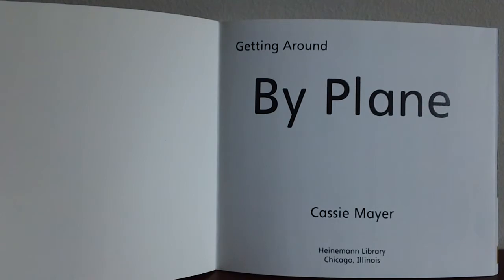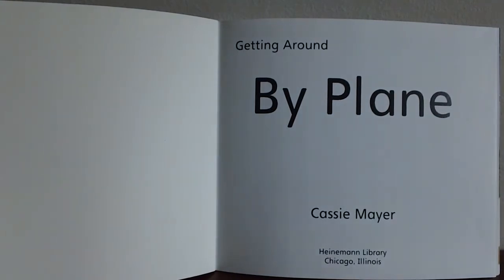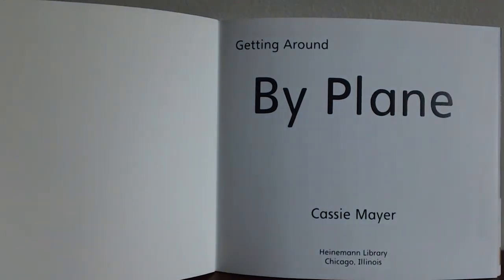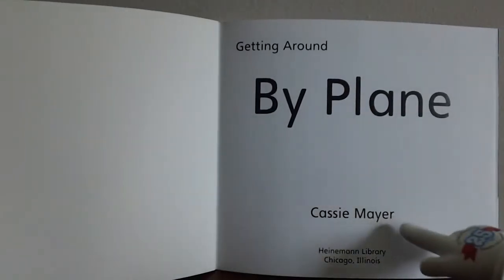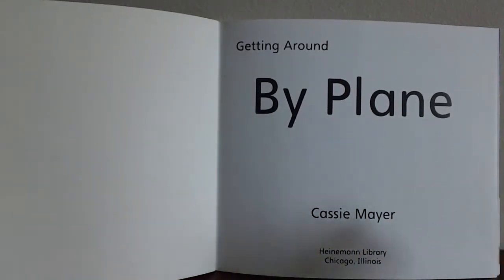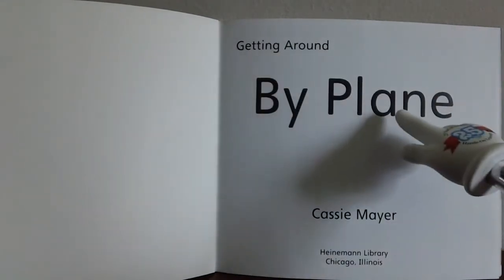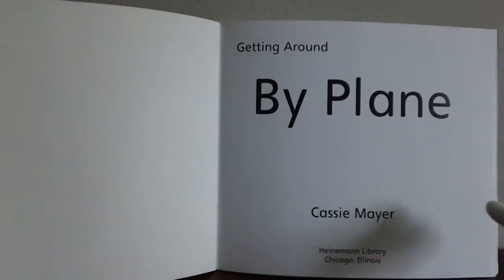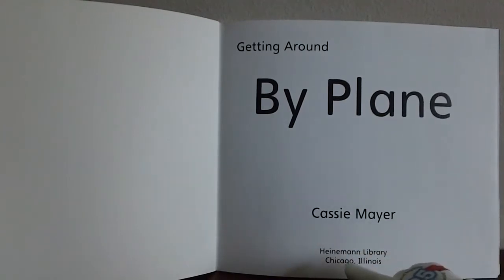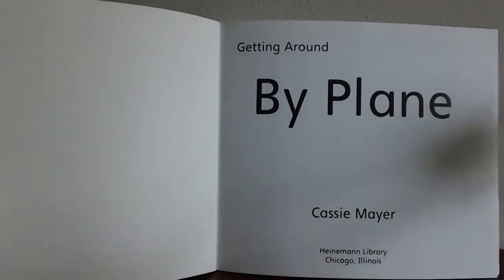This page is called the title page. The title page gives me even more information. On the title page, I now know who the author is and the publisher. Let's read the title page. Getting Around by Plane by Casey Mayer and published by the Heinemann Library, Chicago, Illinois.